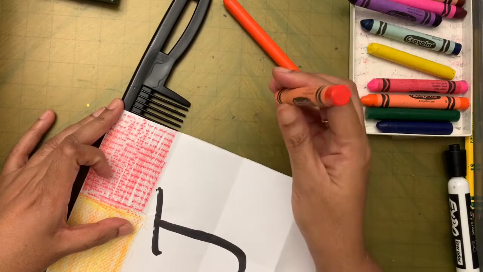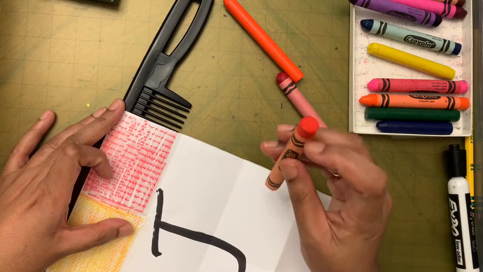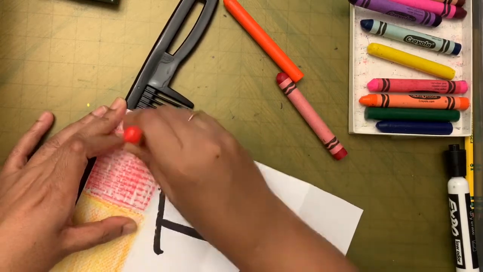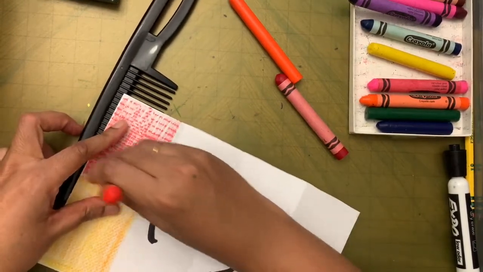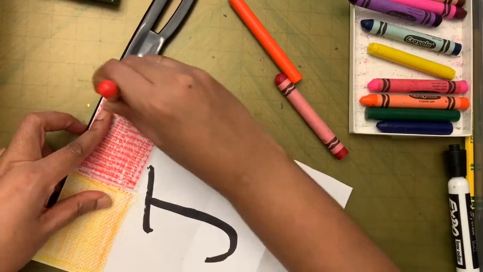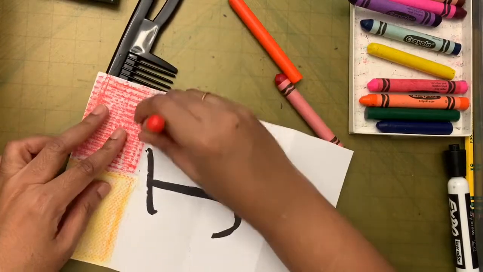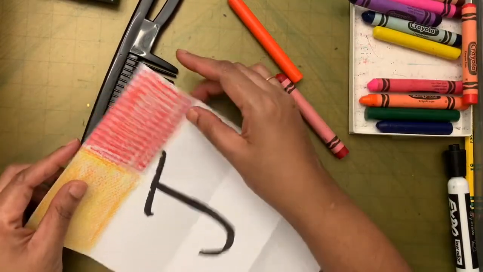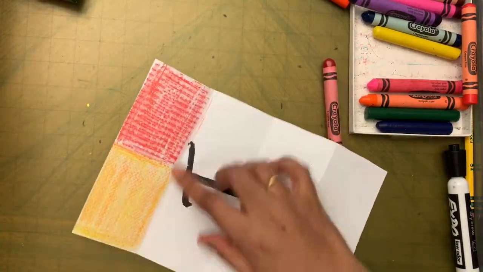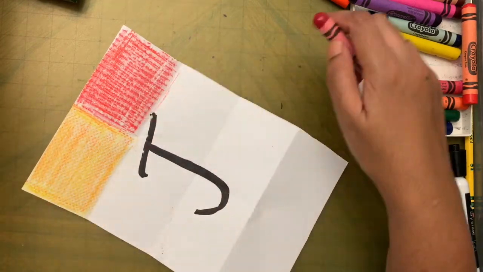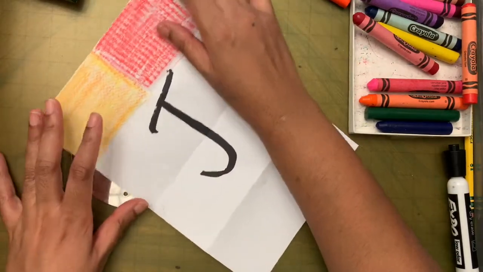So if you have a crayon that is new, you can even use the bottom part of the crayon, the flat side, and you can rub it this way. I have another type of texture. Am I able to feel that? No. But when I look at it, it is bumpy. I feel that there is something bumpy there. So that is why you can see it, but you cannot feel it.